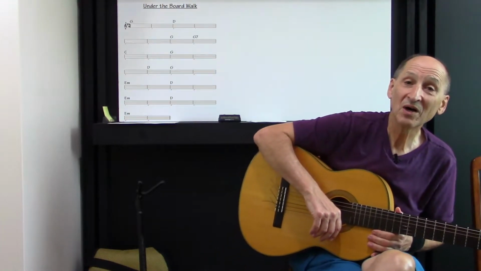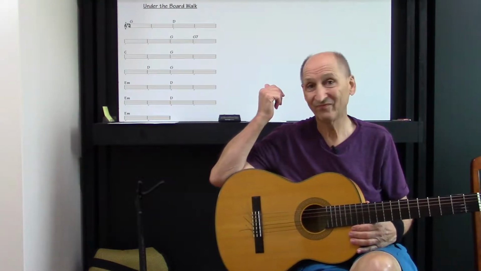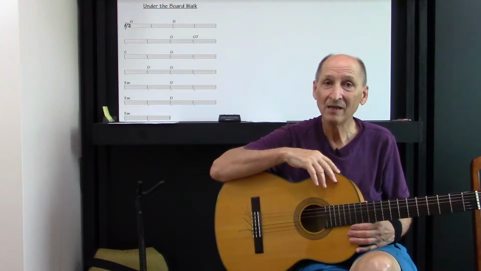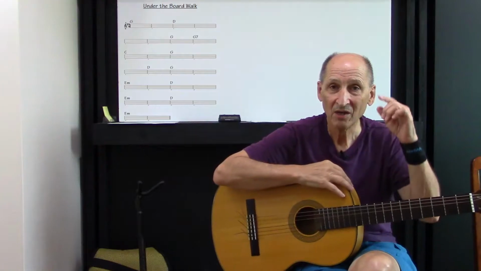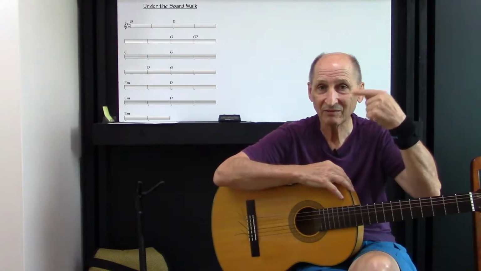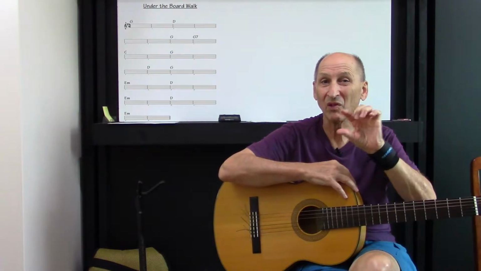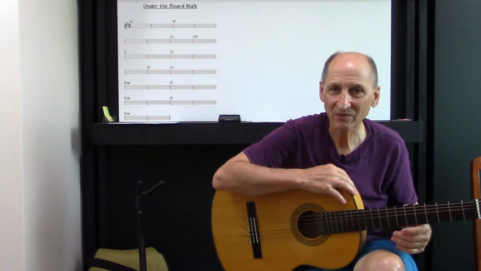Today we're doing Under the Boardwalk by the Drifters. As you could see, it's fairly simple. Just have a couple of chords in it. And on the other side of the board, right there, you'll see there's two areas in sort of that tab format, because there's two different lines in here. Let me play the tune and show you exactly what I mean.